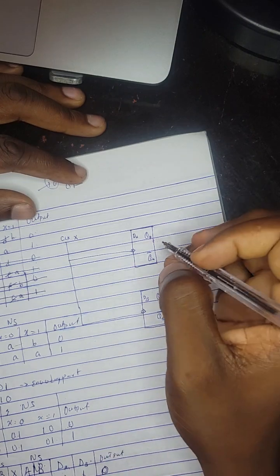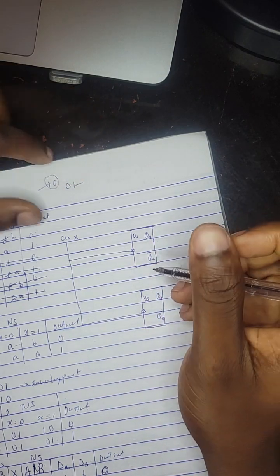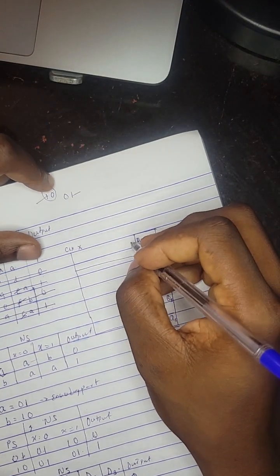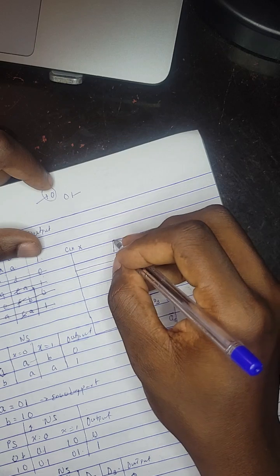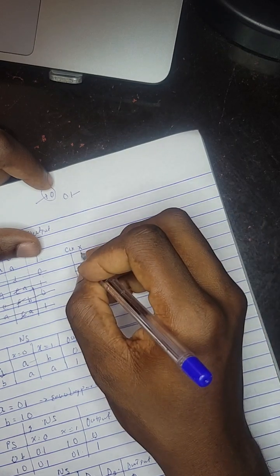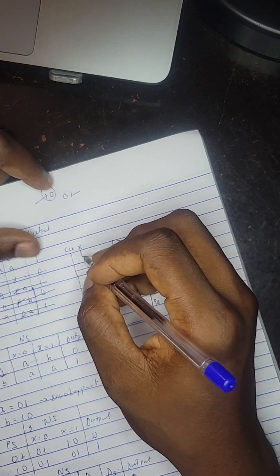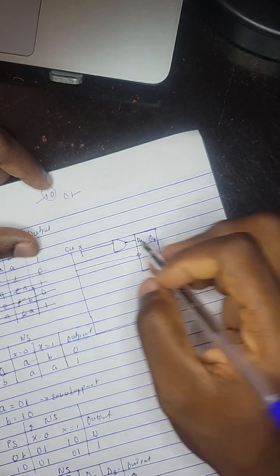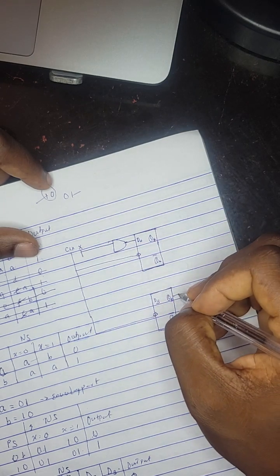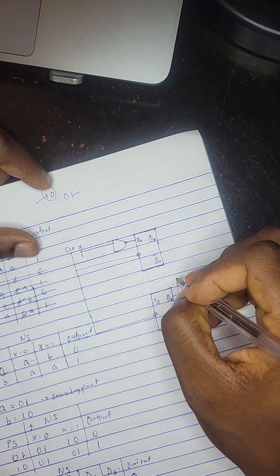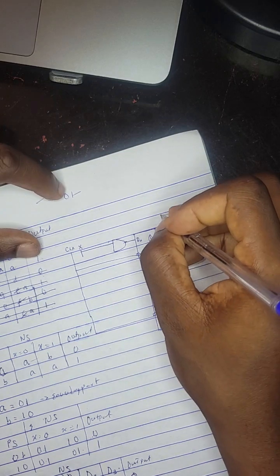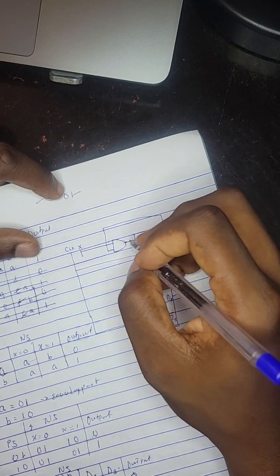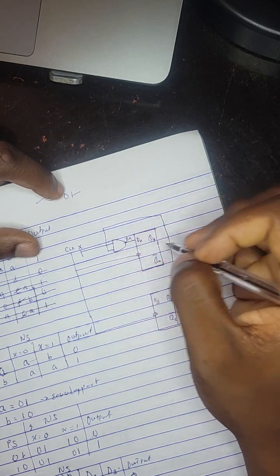Okay, now for DA, we know D is equal to B X. So we have an AND gate there. We have a line for X, which is going to go like this, and we need a B. We can bring B all the way up like this. So that's going to give us DA, which is B X.